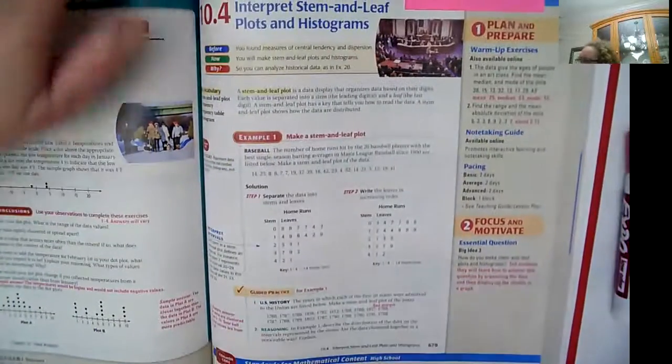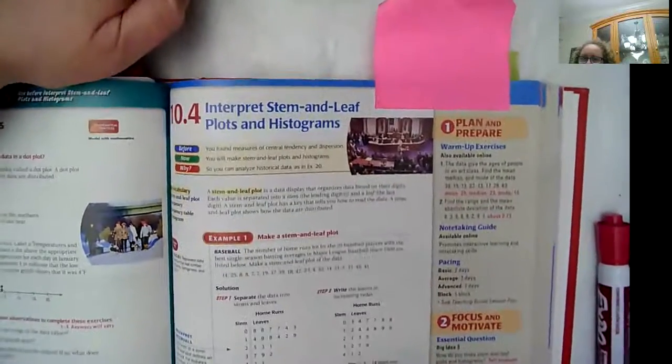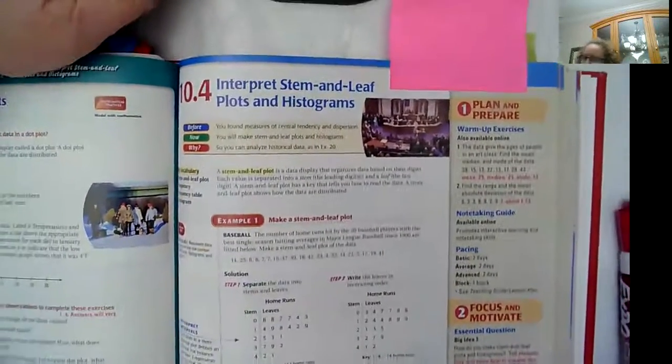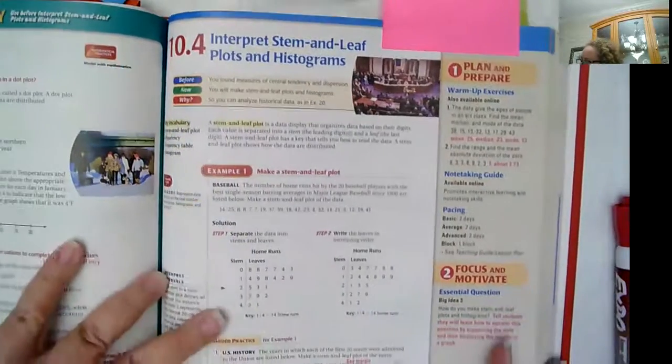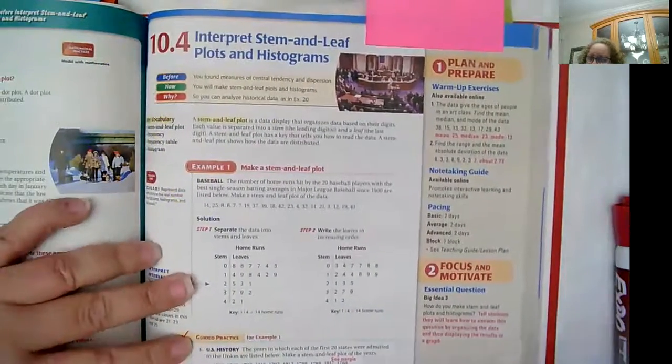Okay, guys, so we are starting the next section. We're done with chapter 9. We're only going to cover a couple of sections in chapter 10, and this is one of them. Let me zoom in a little bit more.